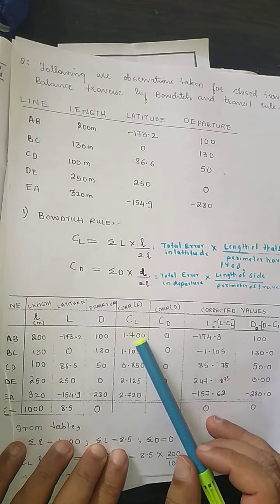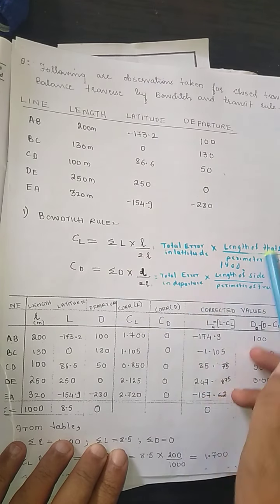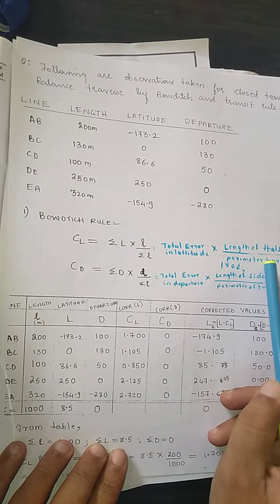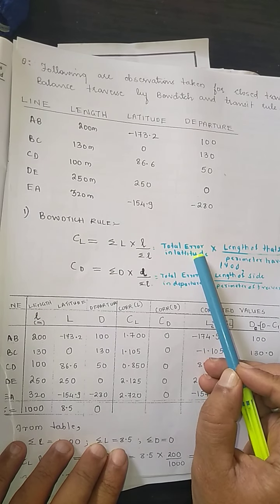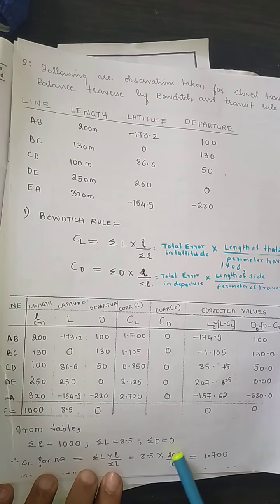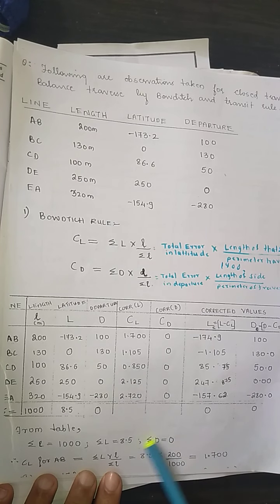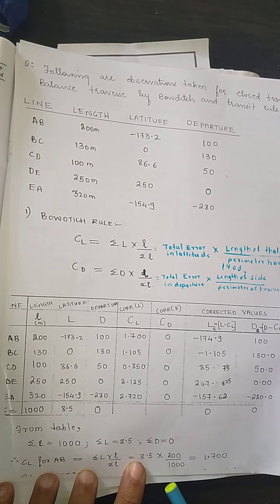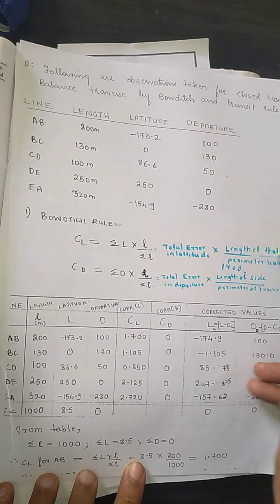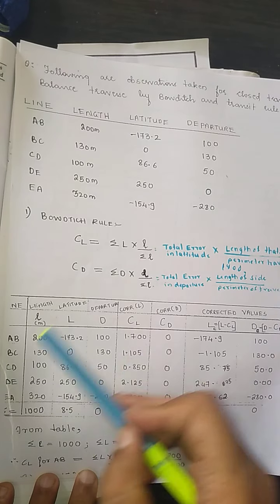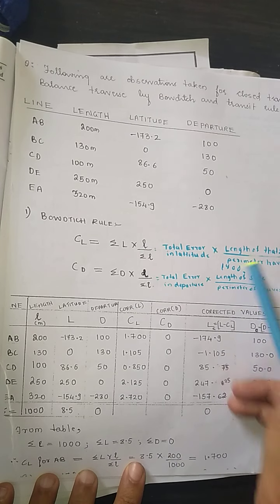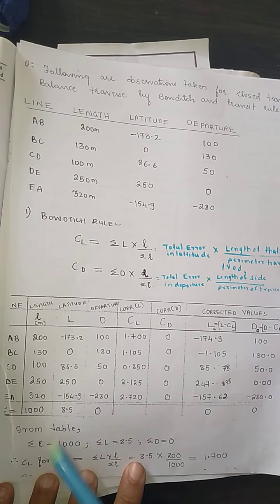What correction, how are you going to do it? By using this particular formula: total error in latitude multiplied by the length of that side, divided by the perimeter. Now the total error in latitude is how much? It is 8.5. So in the first formula, I have used the total error in latitude, that is 8.5, multiplied by the length of that side. The length of that side for the first one, the line AB, I have taken as 200, divided by the perimeter of the traverse, total perimeter 1000. So the answer I have got is 1.7.